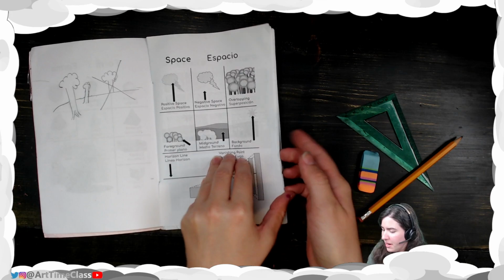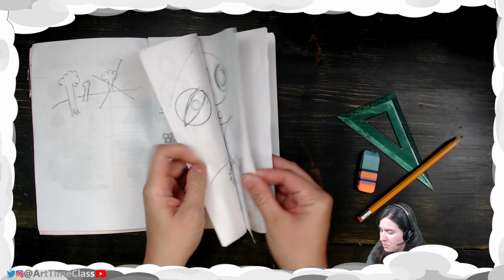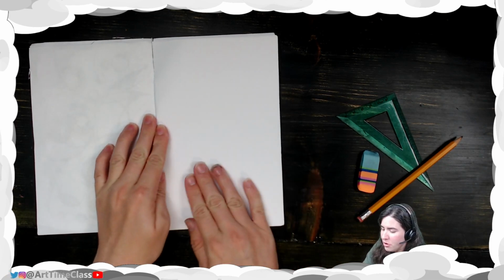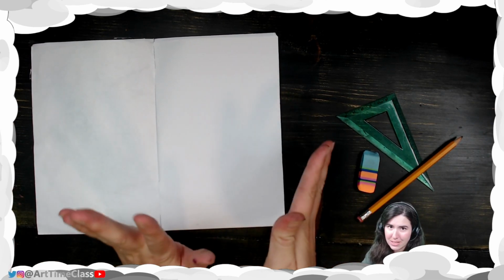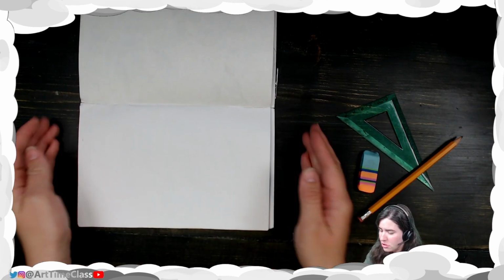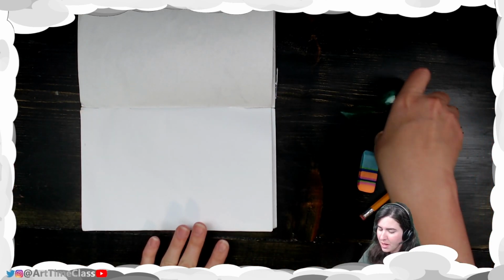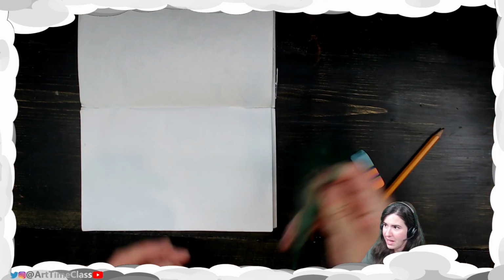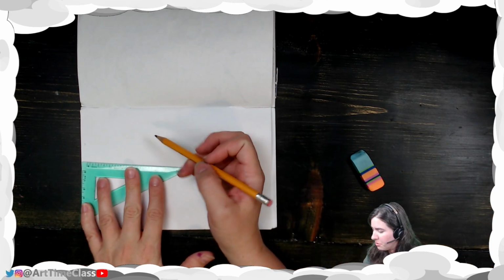So go ahead and find a clean sheet in your sketchbook. Here we go. And you can do your drawing across 2 pages, or just on one, portrait or landscape style. It's really up to you. I'm going to go ahead and turn my page to the side because I want to use this right here for my picture. With a straight edge, you're going to draw that horizon line going across your page.